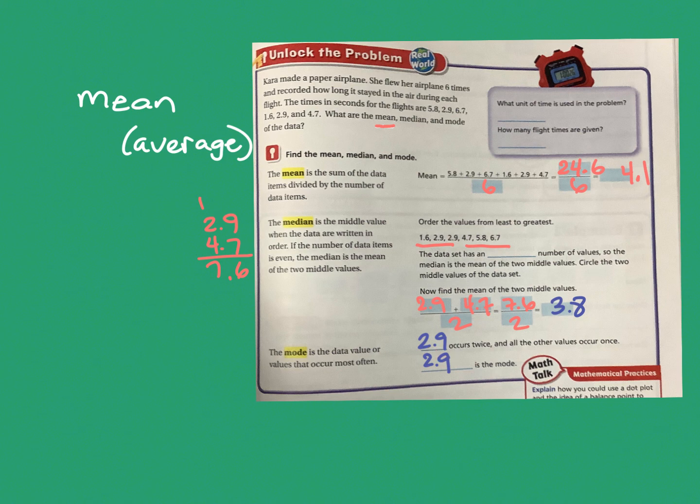It's almost 3. This is almost 4, and this is almost 4. So mean is the meanest one. It makes you add everything up and divide by how many there are, the average.